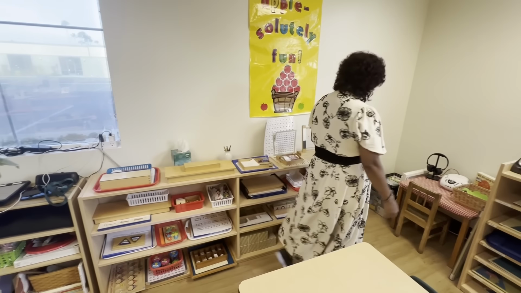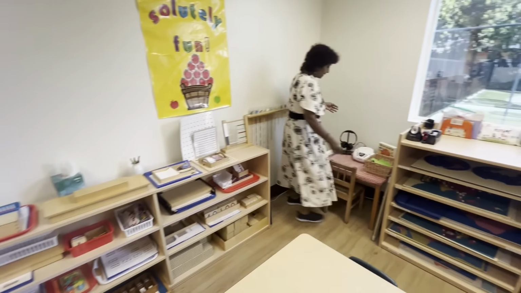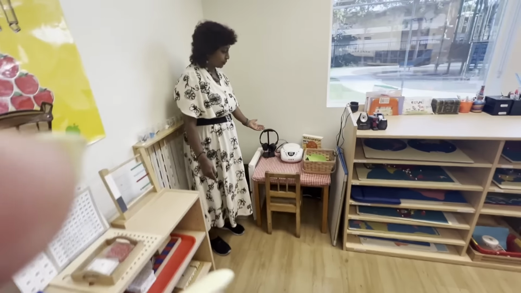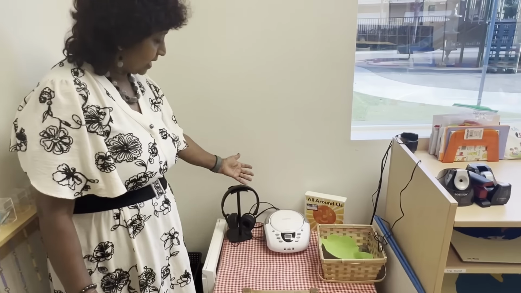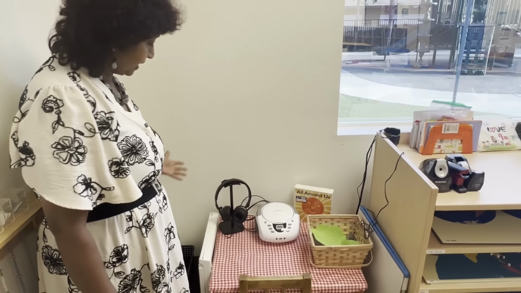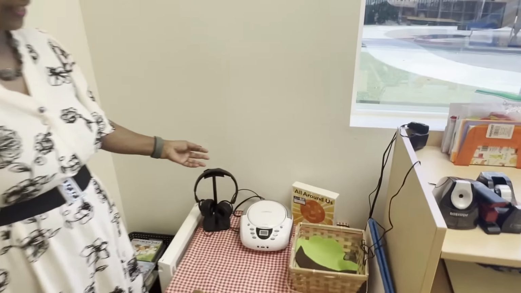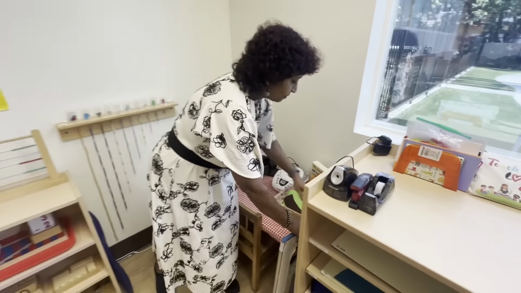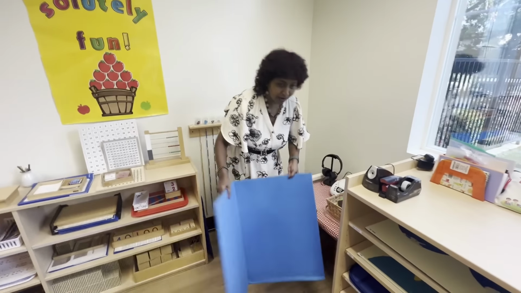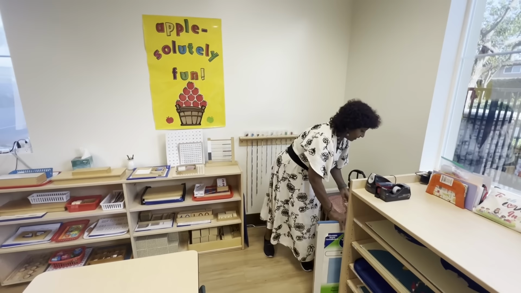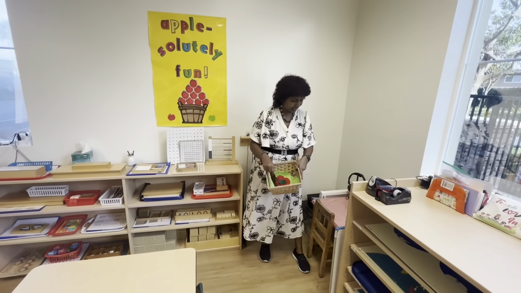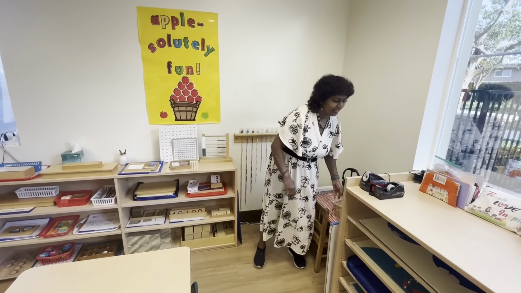All the jobs are here. I have a little music corner here, so whoever wants to listen to music, I have a couple of CDs and I can show them how to listen to it. And I have my felt board. They can tell stories using apples and apple tree.